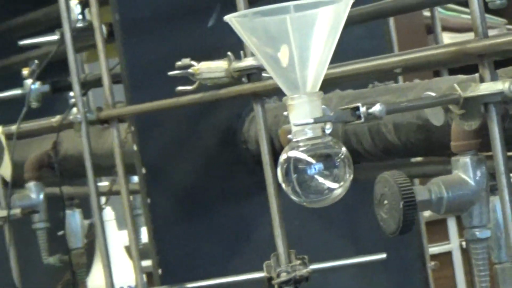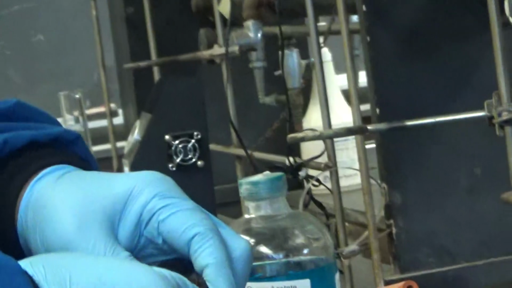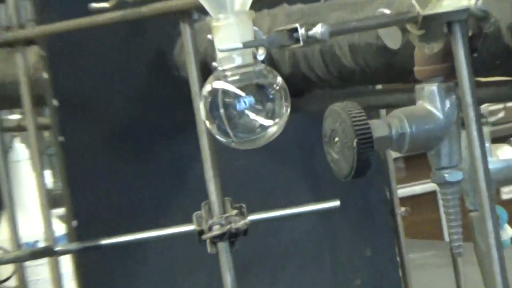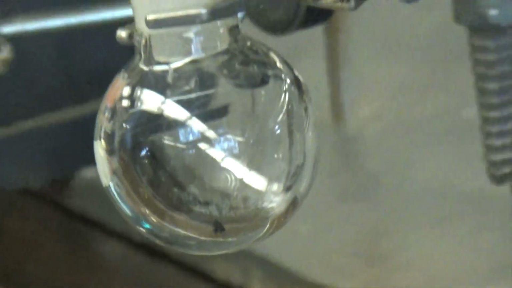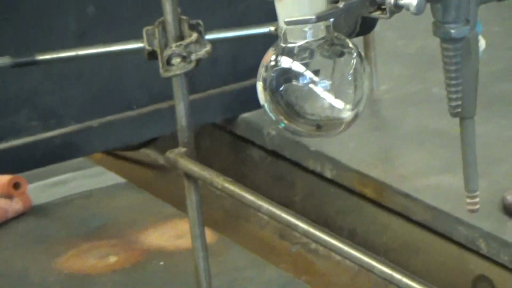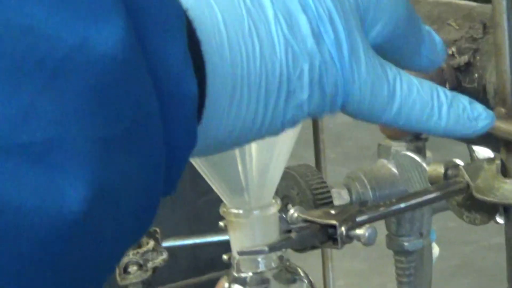We first add a boiling stone, which is basically the boiling chips. There's one here, and I can add a second one. It doesn't hurt. A couple of them, alright.